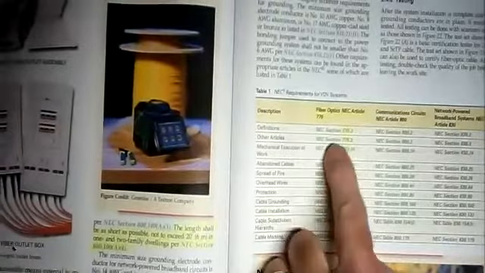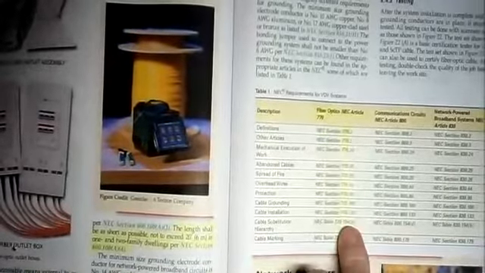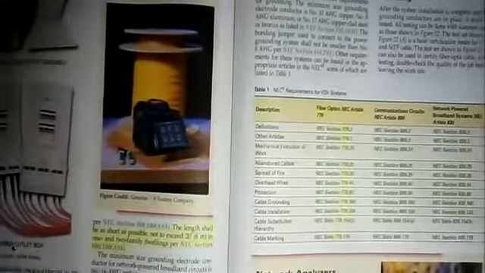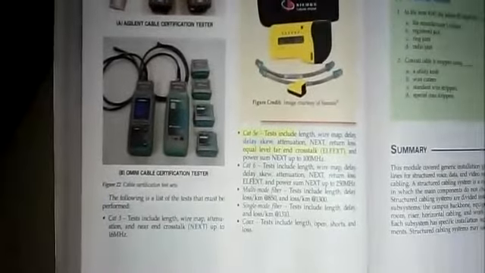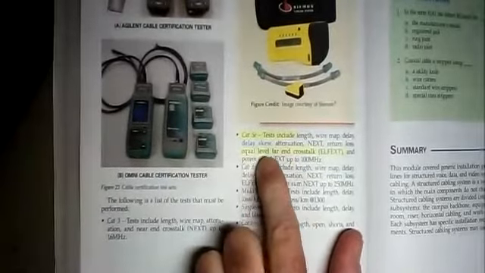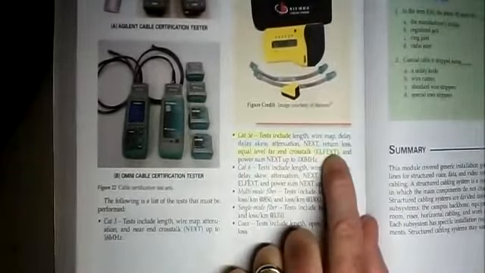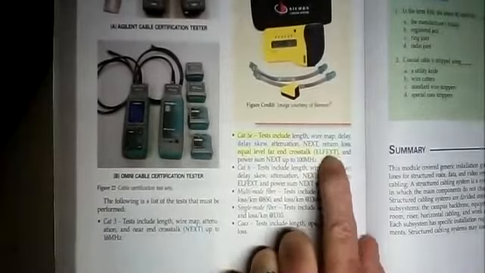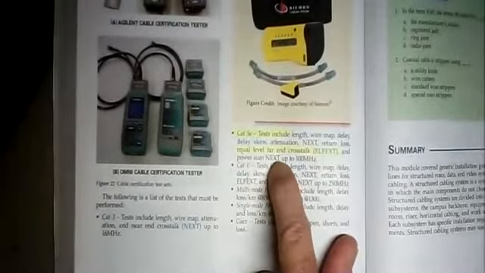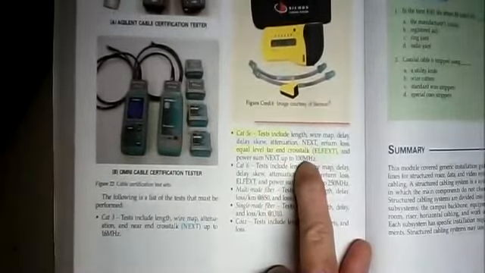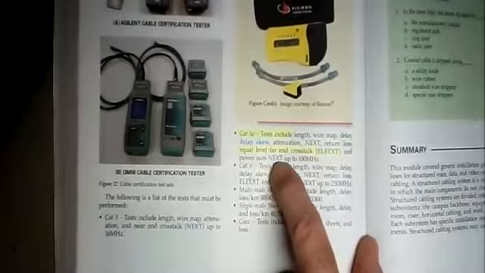Fiber optic cable is an NEC Article 770. So I highlighted the 770s there. Fiber optic cable is in Article 770. And on page 26 on the right-hand side, it says Category 5E tests include equal level far end crosstalk, ELFEXT, equal level far end crosstalk. Know that near end crosstalk is NEXT, near end crosstalk. So power sum NEXT up to 100 megahertz. So the Category 5E tests include the equal level far end crosstalk and the near end crosstalk.